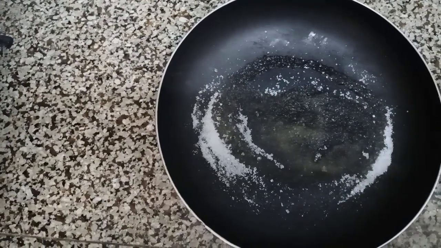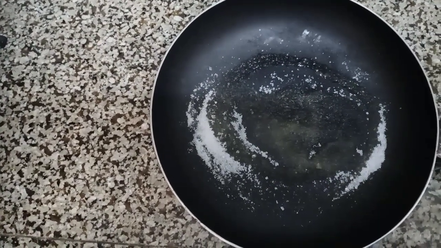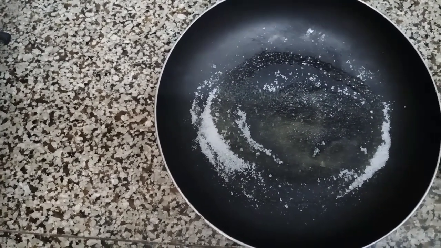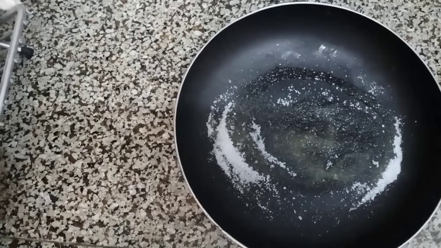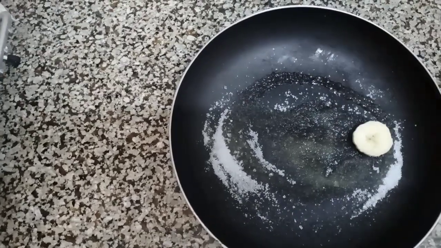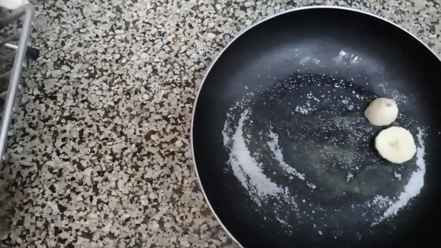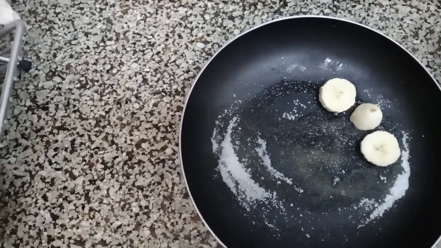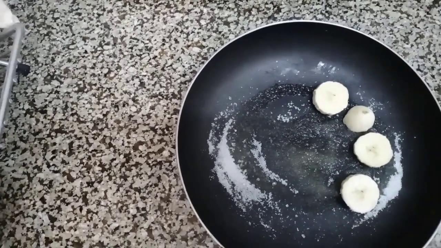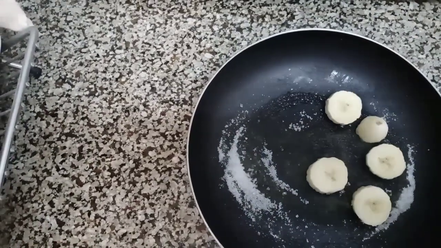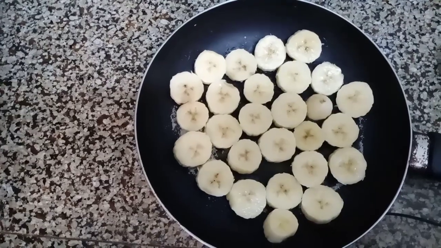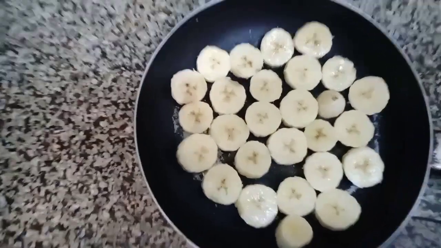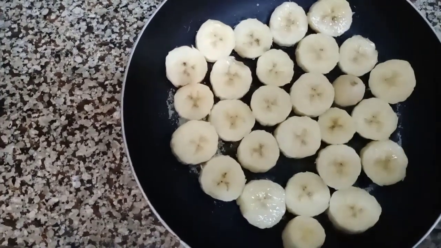You have to put some sugar in the pan with some olive oil. I prefer olive oil. Okay, and then put these bananas, layer them, put them as a layer, just like this. So when you're done, this is how it's supposed to look. Yes, it's supposed to look like this in the pan.